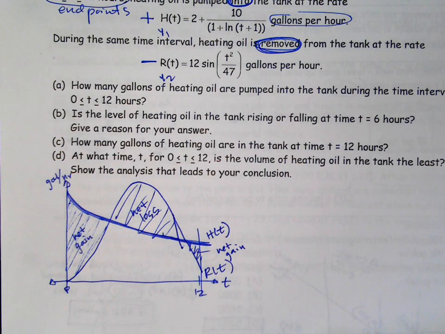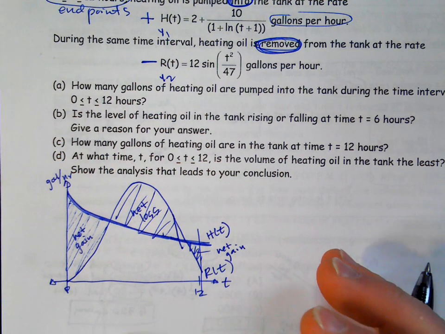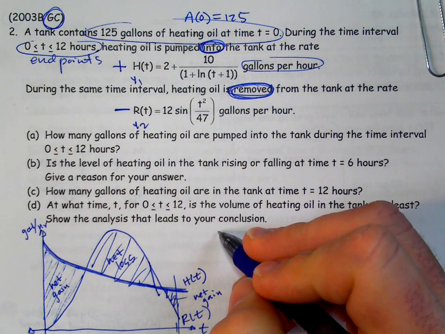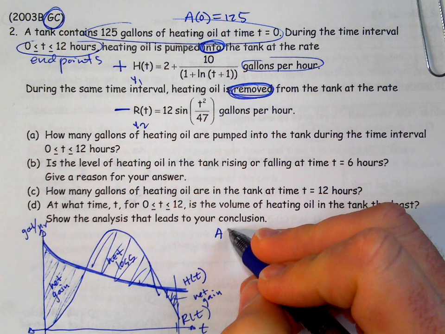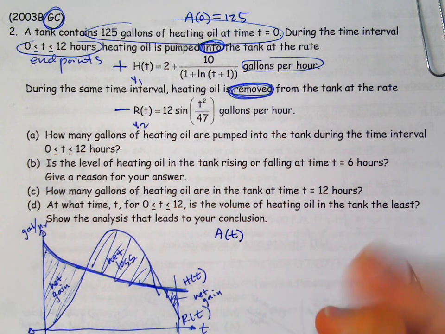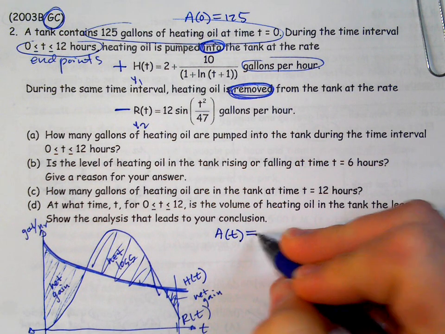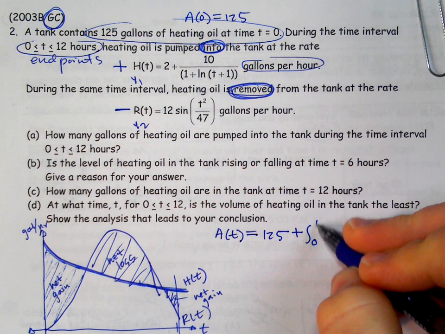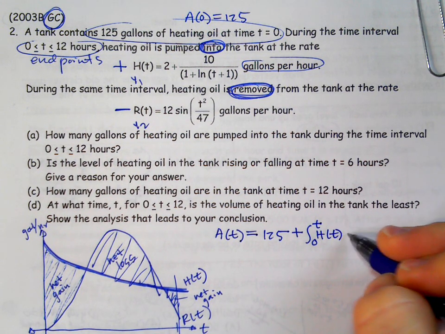Okay, what I'd probably do right away, because I've recognized that this is a rate model problem, is just go and try and write my rate model. I don't even know if I'm going to use this right away. Probably won't use it until a later part, but it might be good to write it down, because the whole problem is based off this idea. The amount of heating oil at some time is the amount at time 0, which is 125, plus the integral from 0 to whatever time we want of the entering rate, which we can just write HT dt.